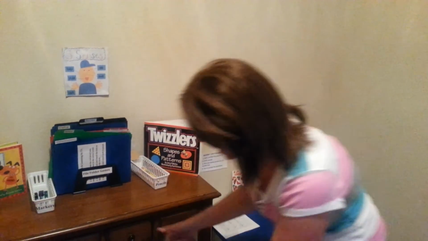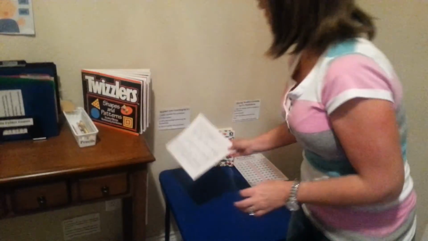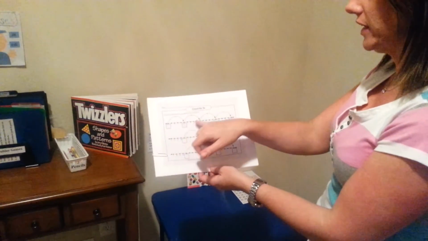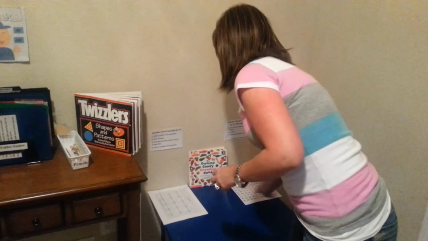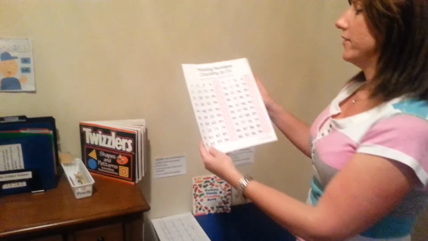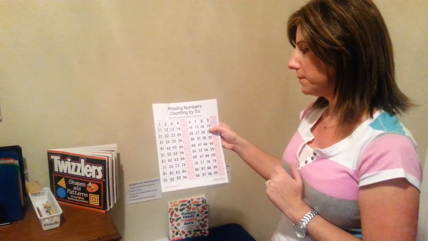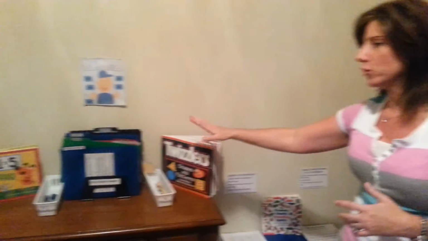And then over here I have my worksheets. So I have a number line counting by 5s, so they'll just fill in the blanks by counting by 5s. And then over here, they have the missing numbers counting by 5s. And so they'll just fill in the blanks there. And then, of course, when they're done, I have plenty of books for them to read for their leisure if they still have time in the center.